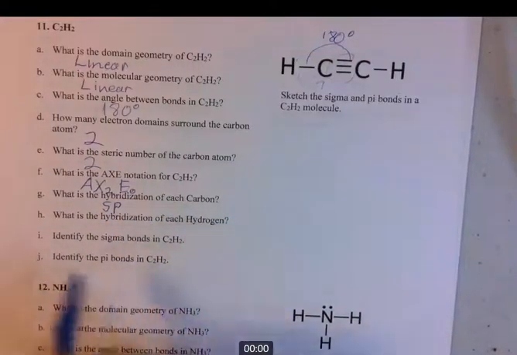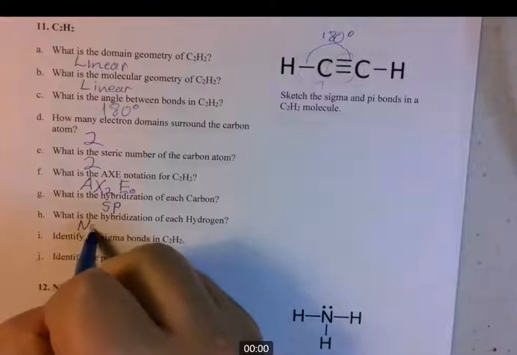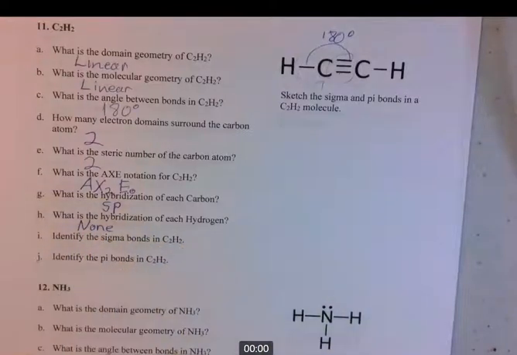What is the hybridization of the hydrogen? Same thing as we've said before. There is none. It cannot hybridize. Identify the sigma bonds. So here's where it gets a little interesting.